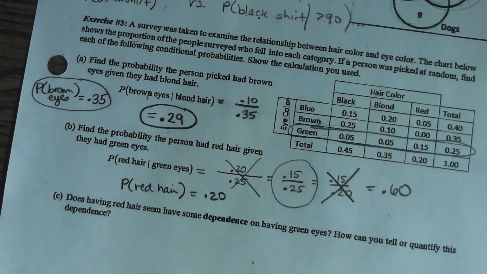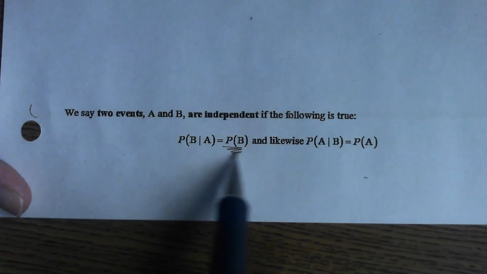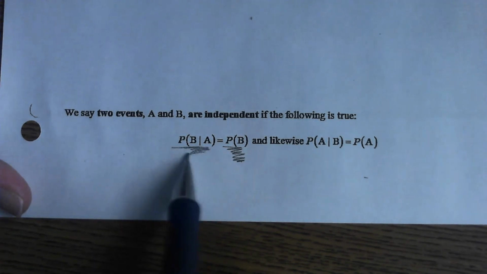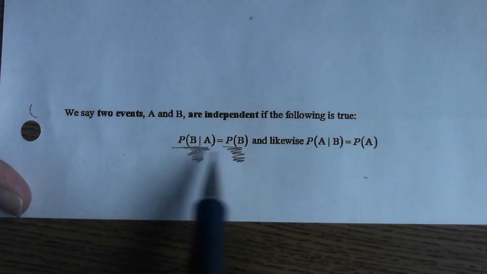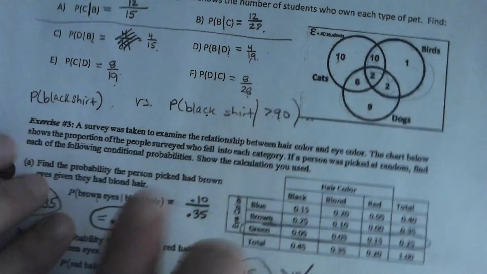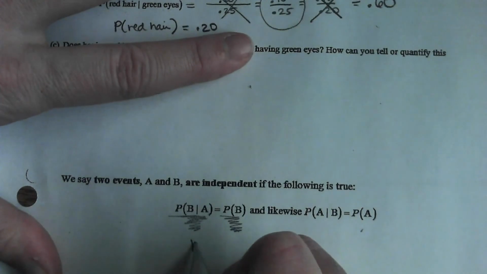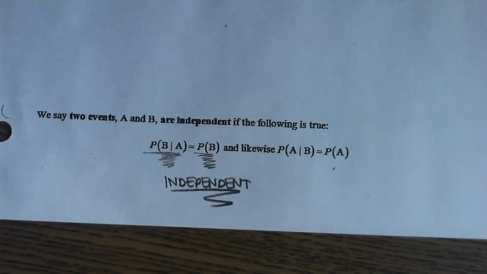Yeah, we will. So I've kind of already talked about this, and just in symbols, this is what I'm saying. You compare your probability of B with the same probability of B, but with a given conditional. If they are equal to each other, meaning they didn't change at all, they're considered independent events, meaning the color of your shirt and your average probably have nothing to do with each other. That's why those probabilities don't change.